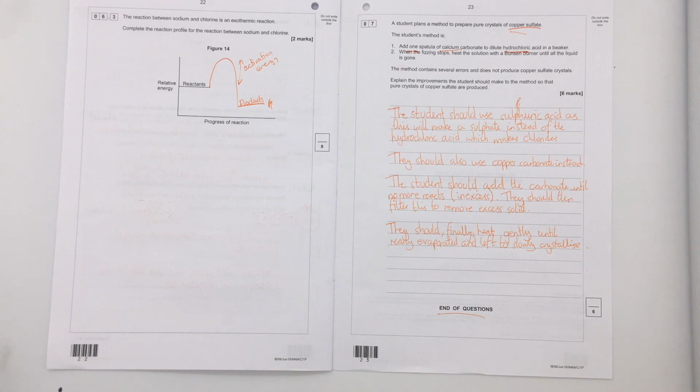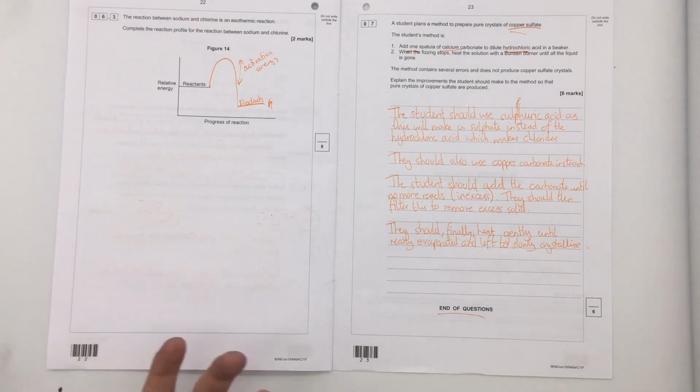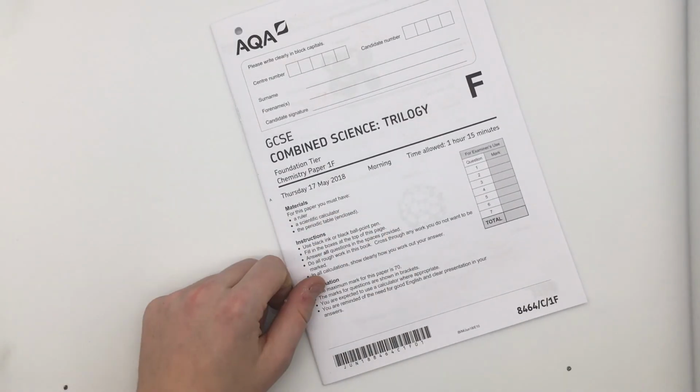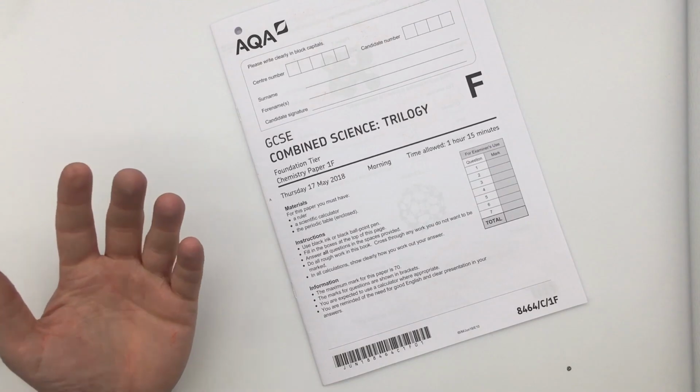Okay, that's not an easy paper, and I hope that you found that useful. I know I like to waffle and rabbit on, and you might feel scared by the length of the video, but I hope you appreciate that as I'm going through, I'm trying to explain the science behind it, not just blindly doing the exam. But that is the Combined Science Trilogy 2018 Chemistry Paper 1 Foundation Tier.